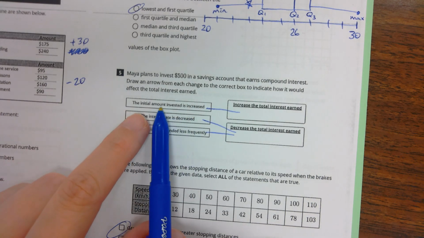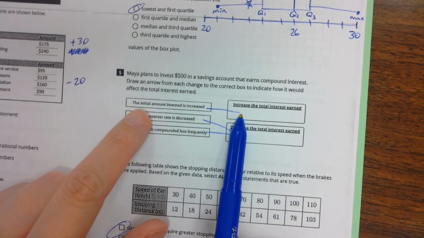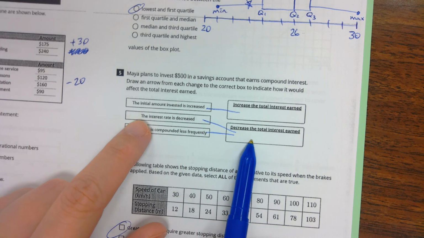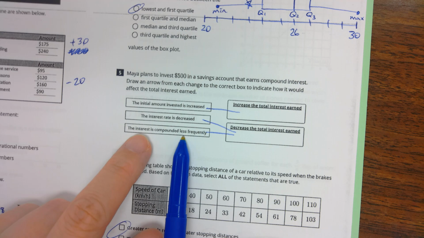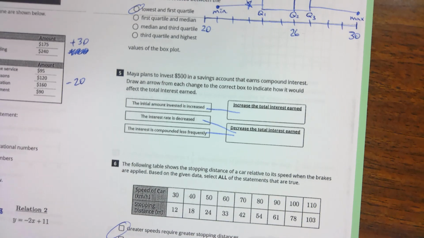This one, if you increase your principal amount, it's going to increase your interest earned. If the interest rate is lower, of course you will earn less. And if it's compounded less frequently, meaning they pay you less often, then of course you also earn less.